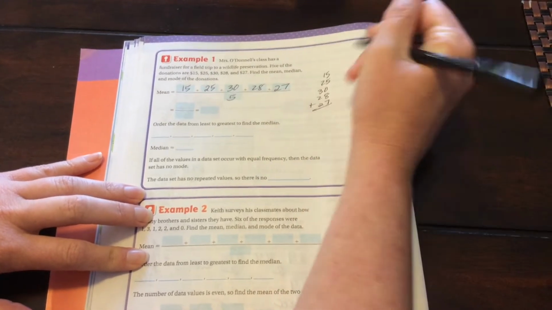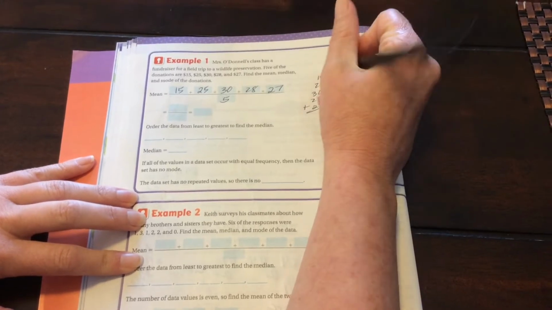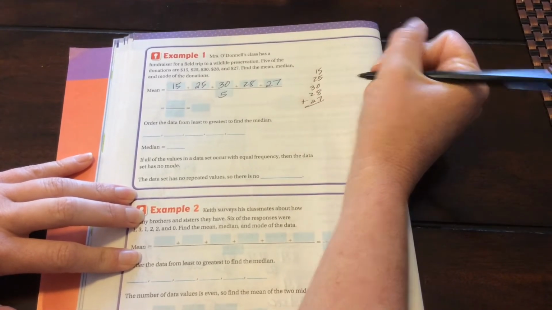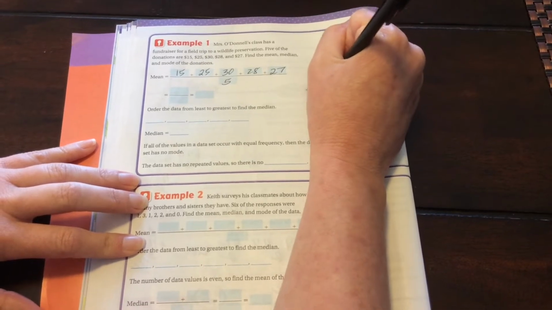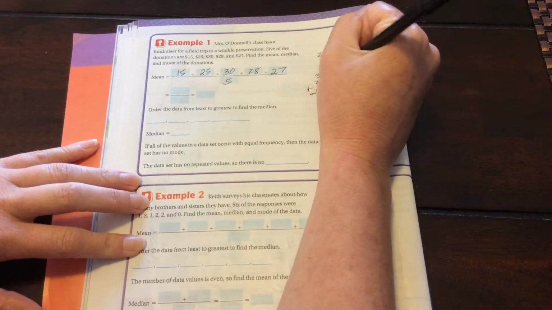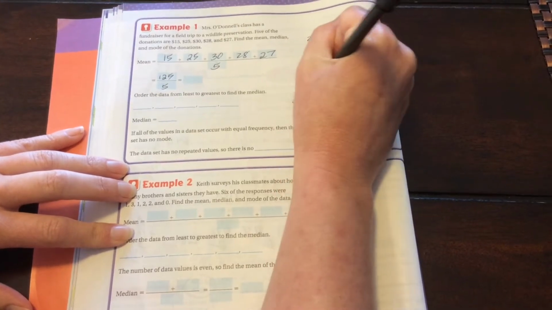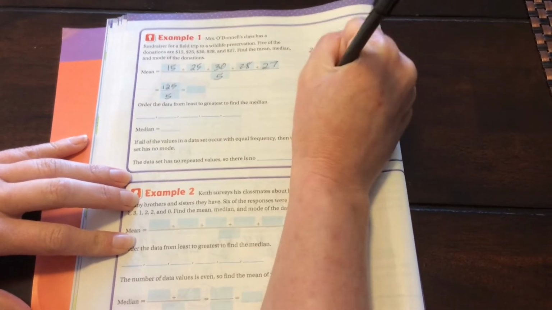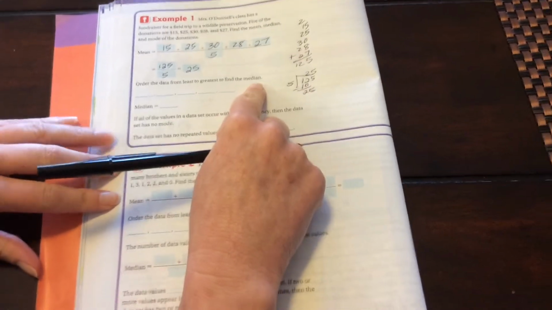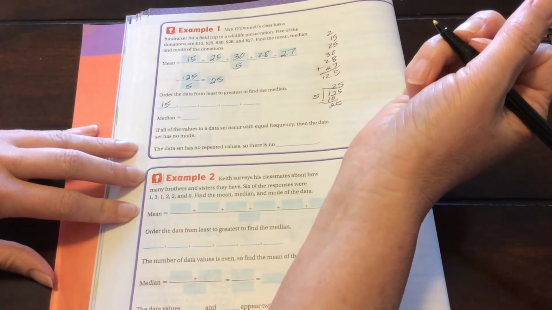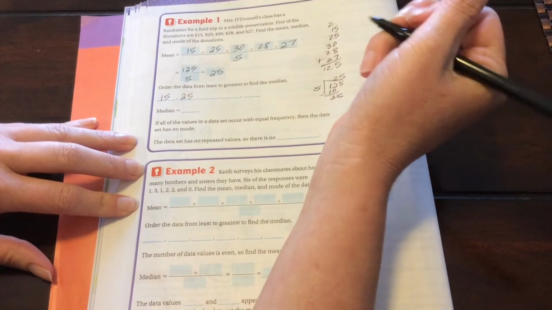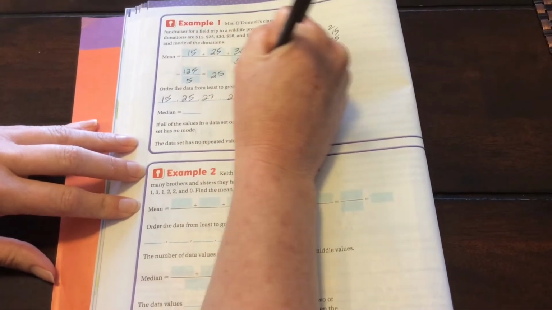So 7 plus 8, 15, plus another 10, 25. 125 divided by 5. So 25. Order the data from least to greatest and find the median. So the median is my middle number. So I have 15 as my smallest, then 25, 27, 28, 30.